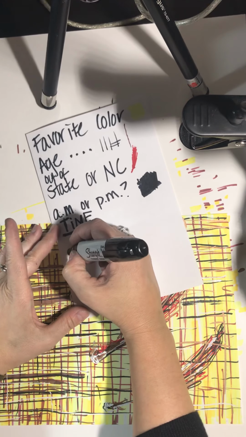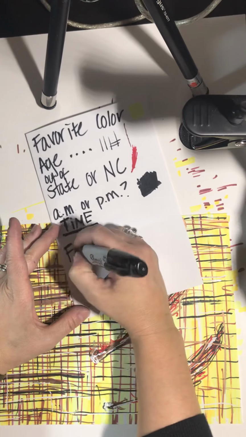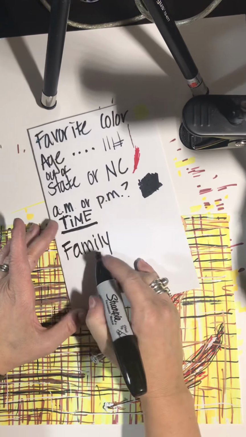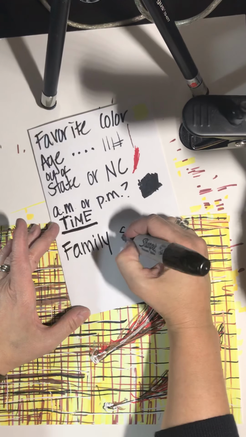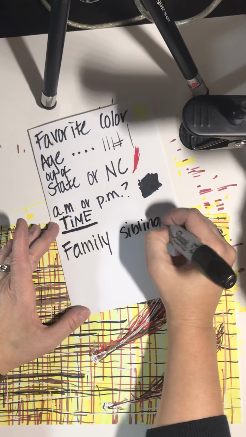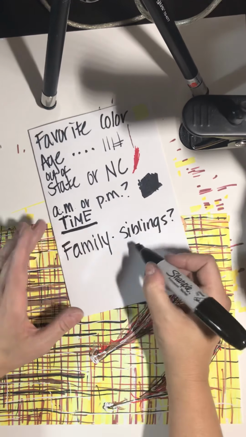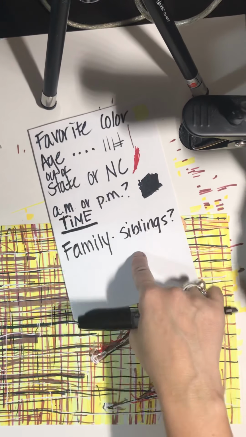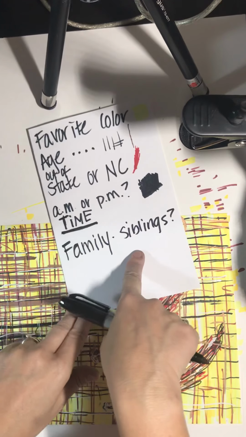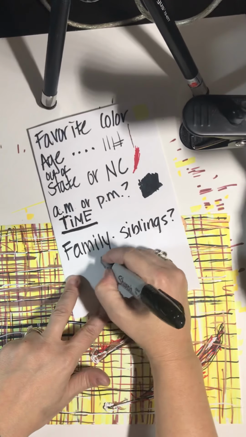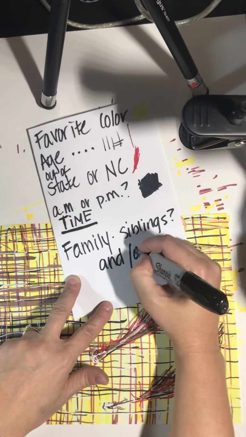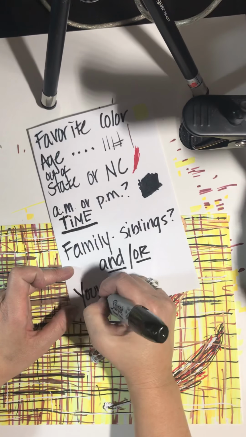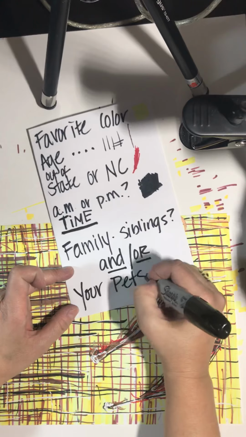So my last bit is when I'm going to give information, and you get to choose, about your family. Like, how many siblings do you have? See, for me, I wouldn't enter my siblings. I would enter in family information about my husband and my daughters. Or you pick your pets.